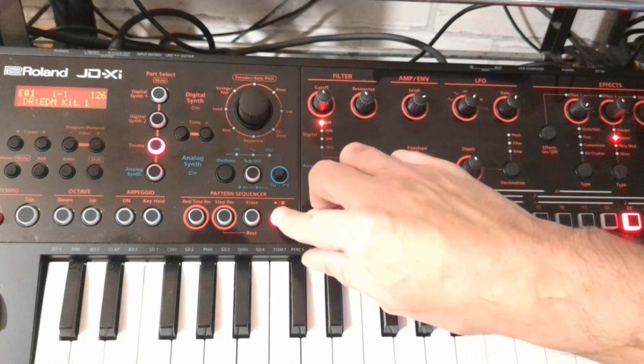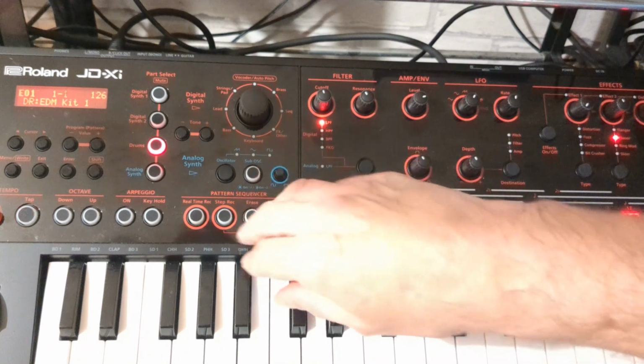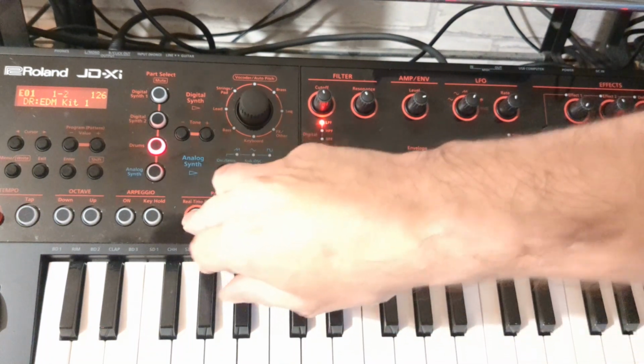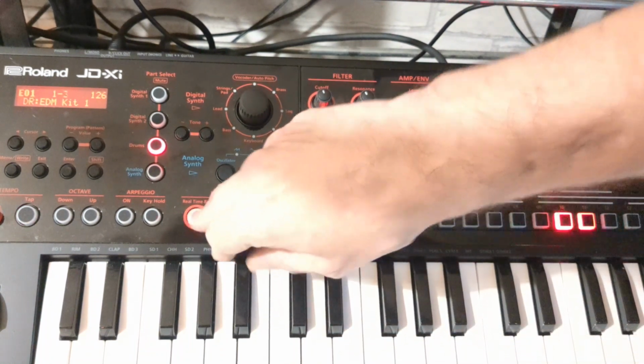Right, if you want to do live recording, you don't press the step record button, you put this one here, real time.